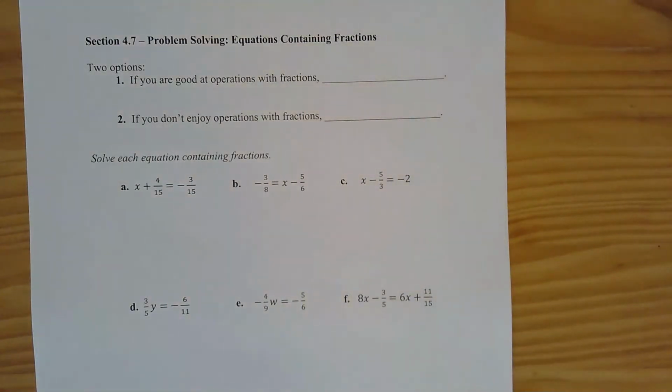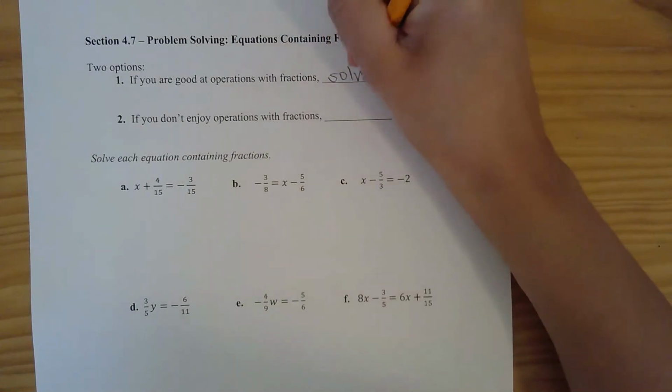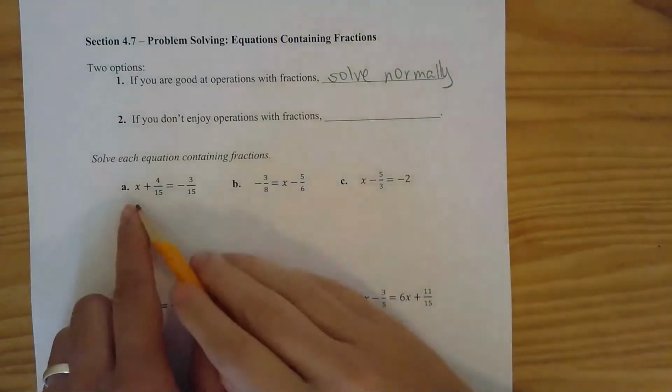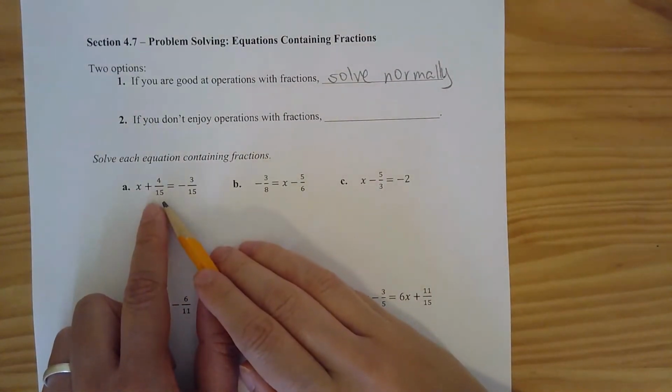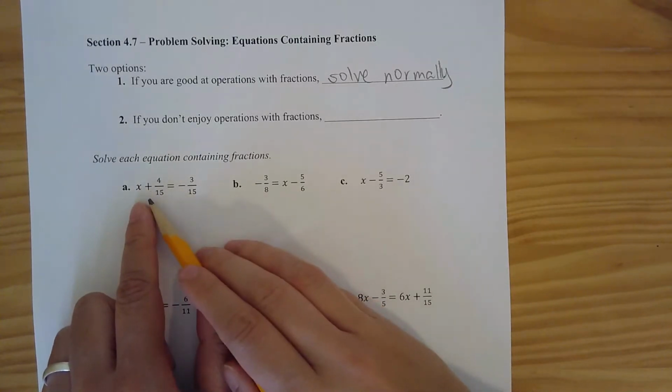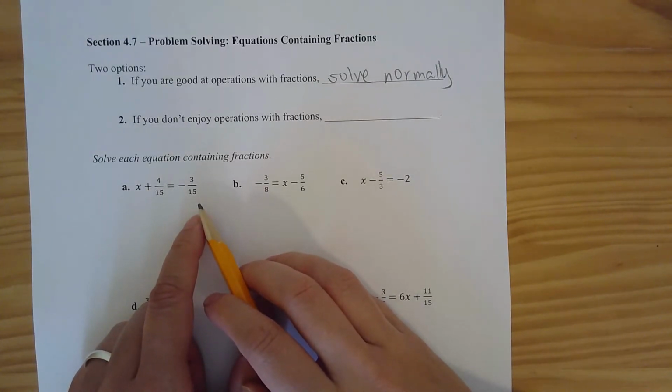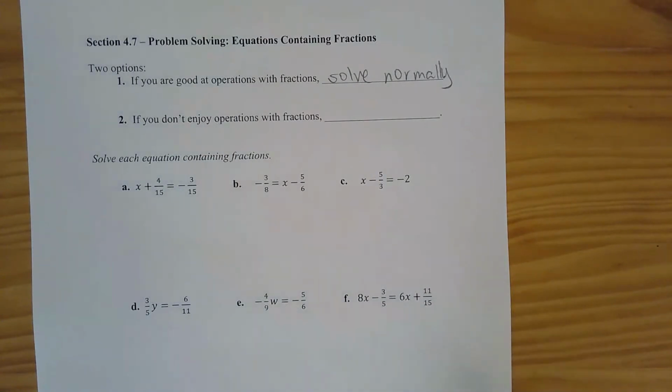So the first option is if you're good at operations with fractions, you just solve it normally. So what I mean by that would be like in example A, where we have x plus 4/15. Well, if you're adding something, the opposite of adding would be subtracting, right? So you just subtract 4/15 from both sides and have a great day. And that's what I mean with option 1, is you're just adding or subtracting or multiplying or dividing by a fraction. And sometimes I think that's the easiest thing to do, especially when you only have one or two things going on.